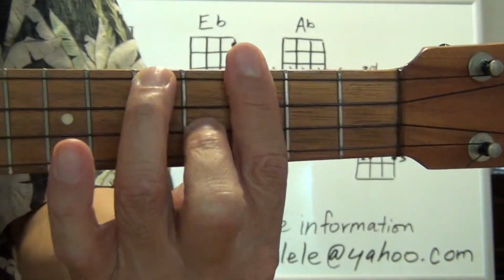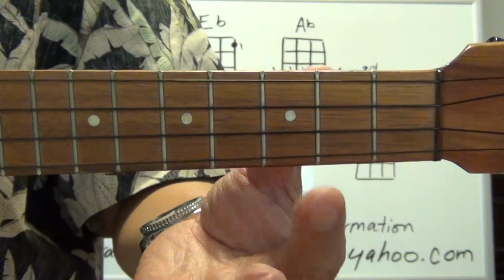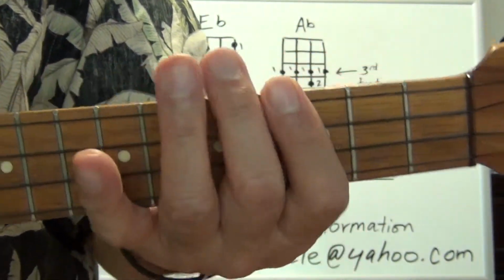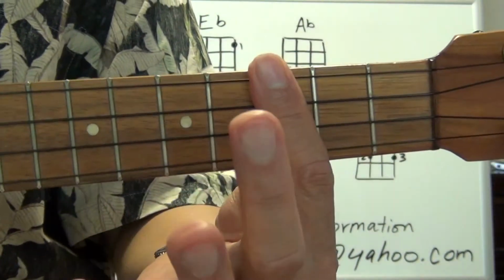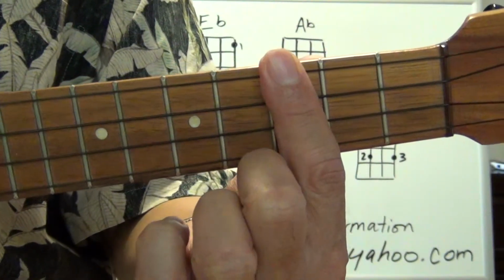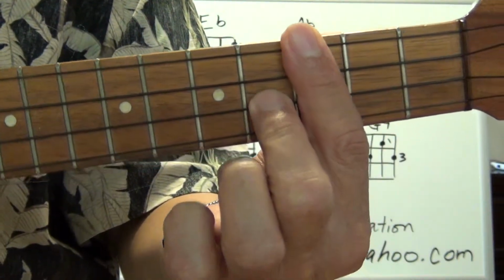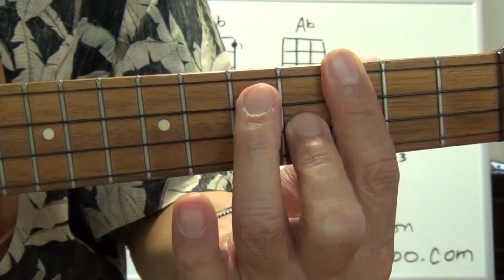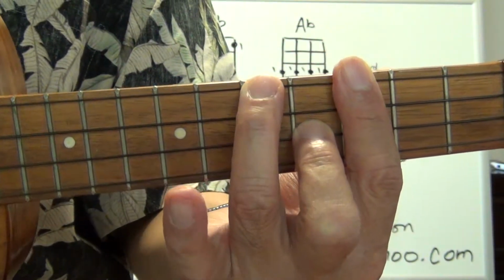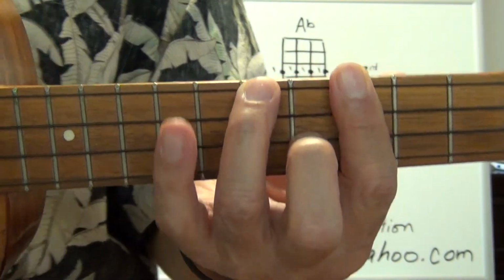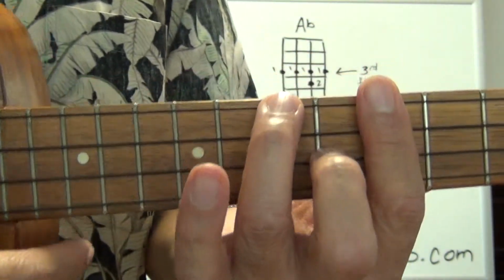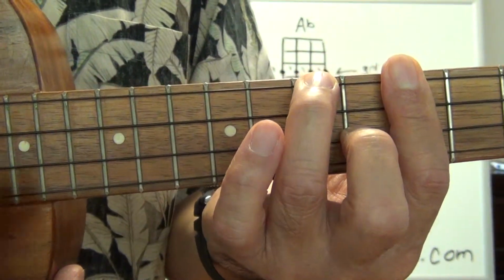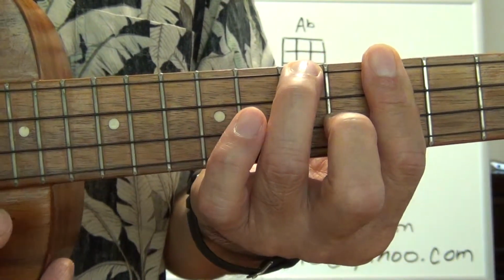Once again, first finger down on the 3rd fret, covering all strings. 2nd finger on that 2nd string on the 4th fret. And lastly, the ring finger, 3rd finger on that top string on the 5th fret. And that's your A flat chord. It should sound like this. One strum, A flat. One more strum, should sound like that.